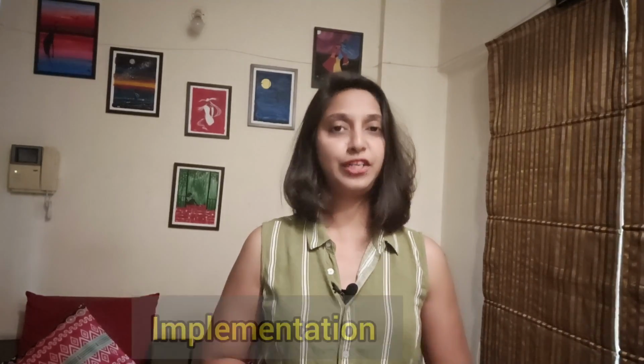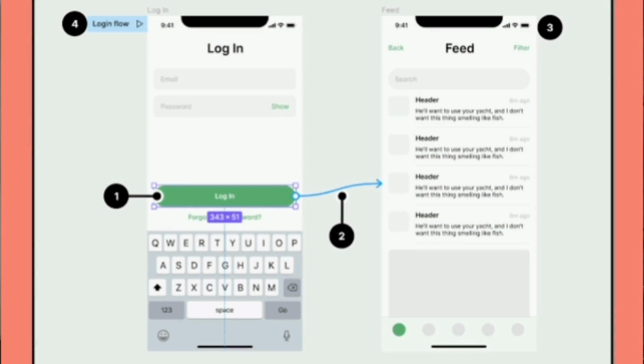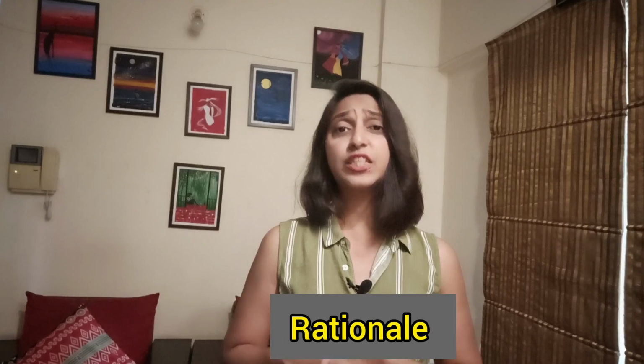Next is implementation. Show your solution in action. Use screenshots, videos, or interactive prototypes to demonstrate how your UX writing was integrated into the user interface. Next is rationale. Explain the logic or rationale behind the microcopy you have suggested. This adds depth to your case study and gives insights into your decision making.